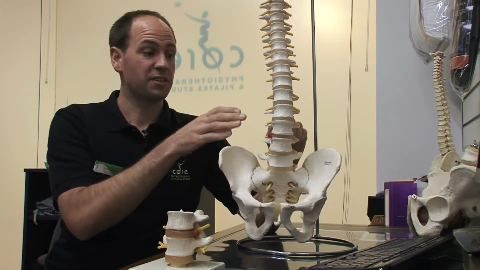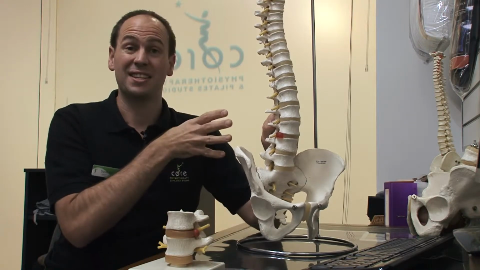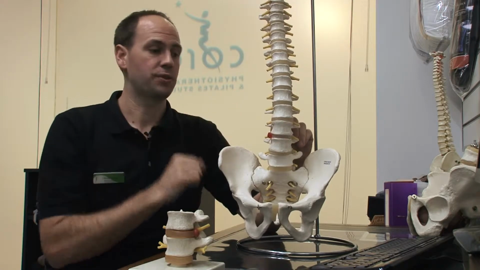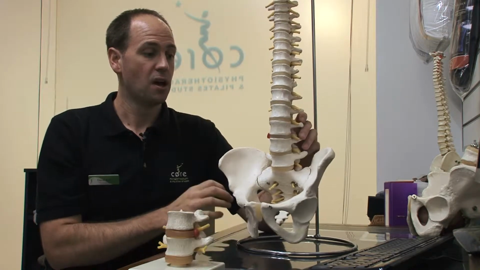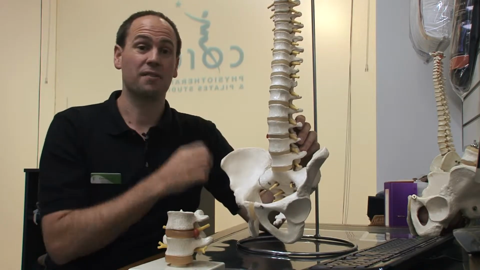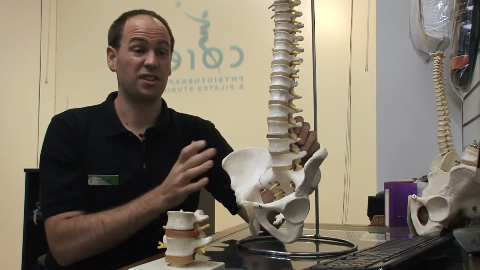It's also got ligaments that connect these vertebrae together, and then what we can't see here that wraps around like a sling is our core muscles. Okay, so low back injuries can occur to any one of these structures, but what we're going to focus on today is injuries to the disc.